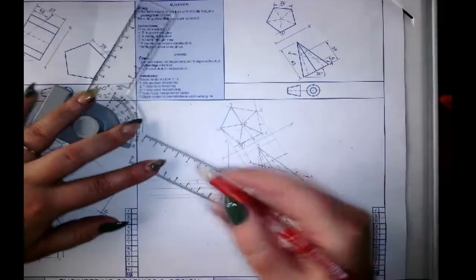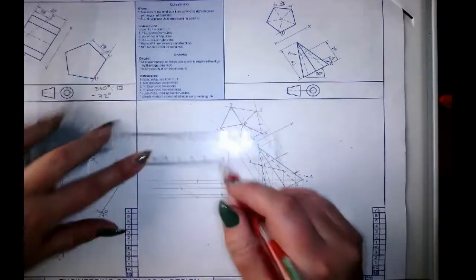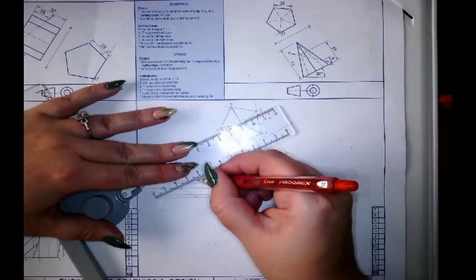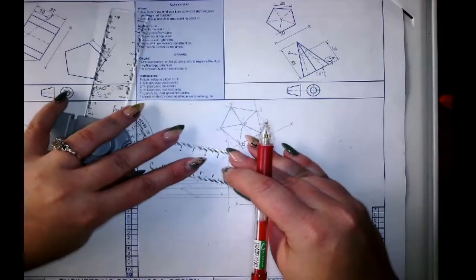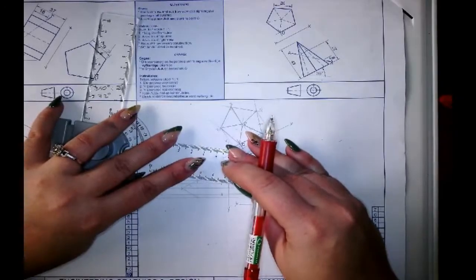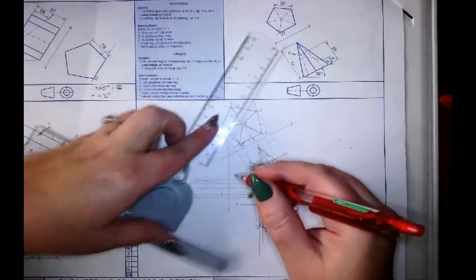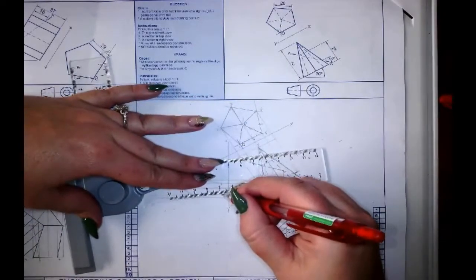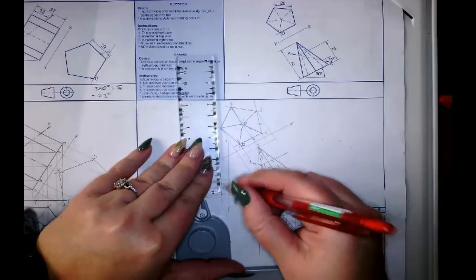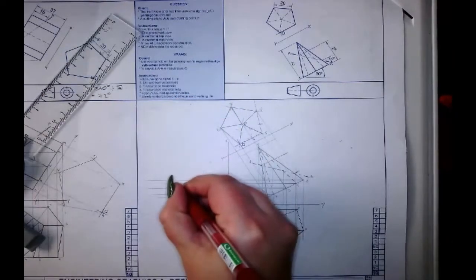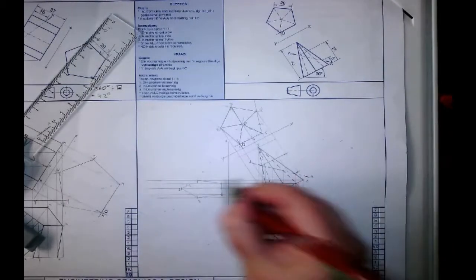First, I won't do any solid lines because it is cut. I can go and number these points just so that we know what we are talking about.